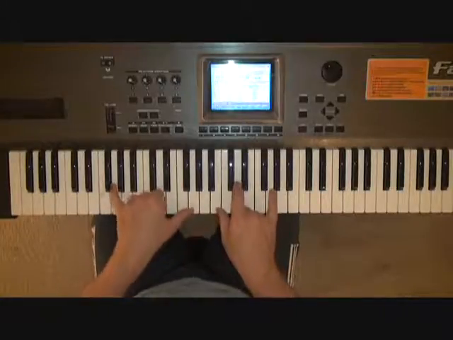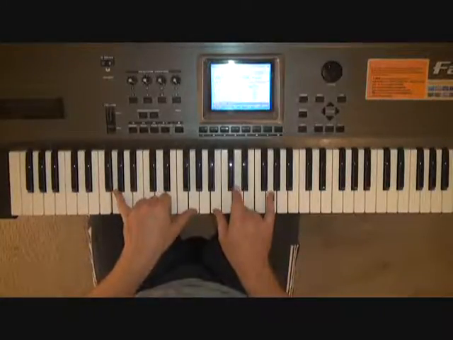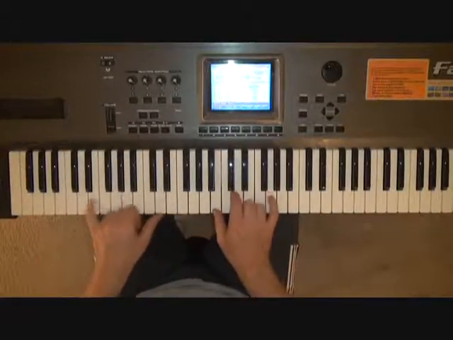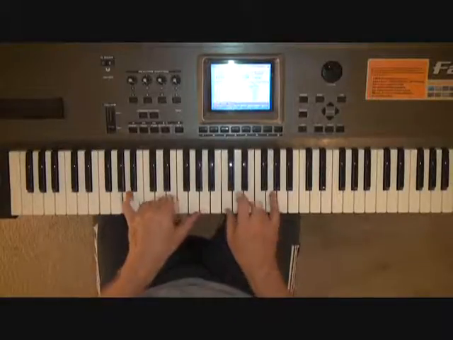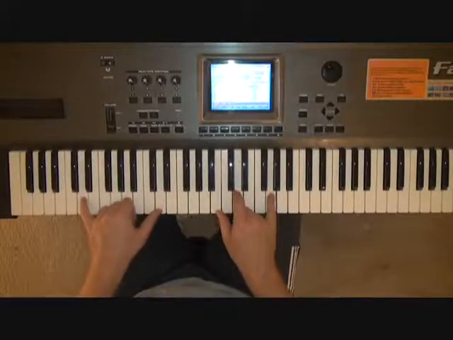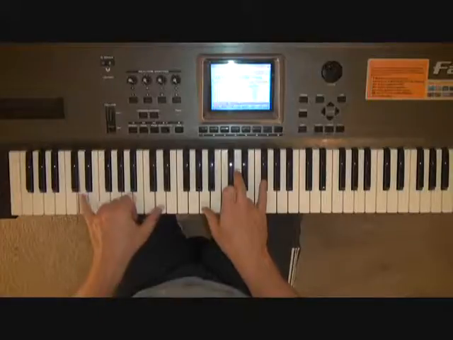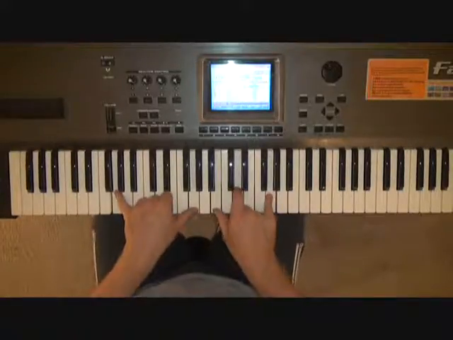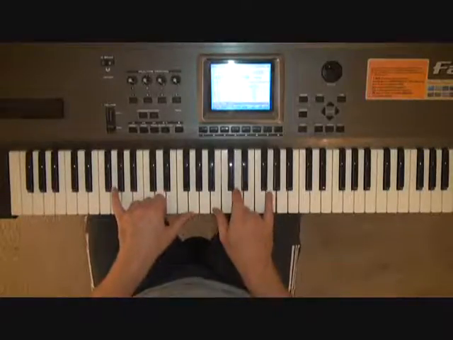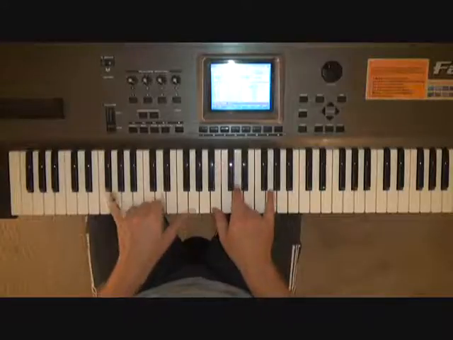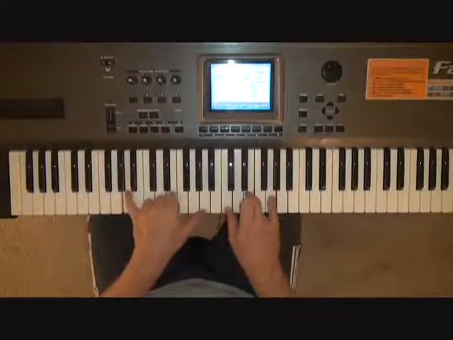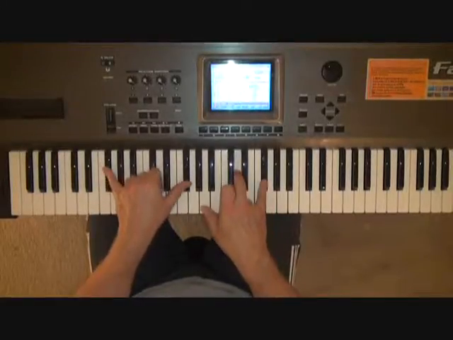So we're on G. Minor 7, G, D over F sharp, G, G over D, D, G. So when you're singing it, it's like, oh come let us adore him, oh come let us adore him, oh come let us adore him.